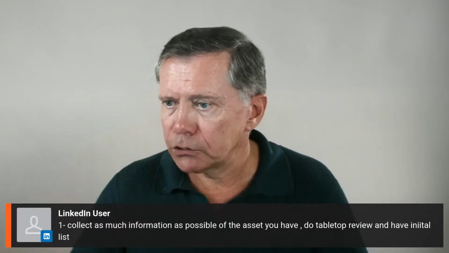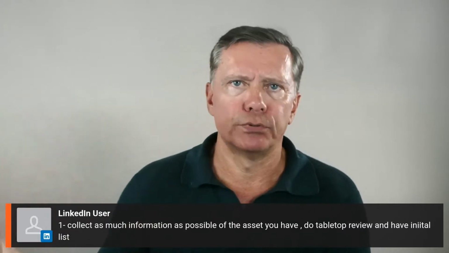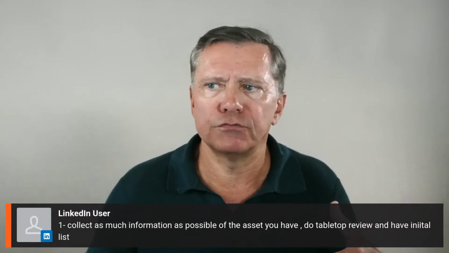Collect as much information as possible of the assets you have to tabletop review and have an initial list. Okay, this seems to be cut off from a sequence. But just picking on that detail here, as much information as possible, I don't agree. Because keep in mind, everything needs to have a purpose, right? So we are not doing that for its own sake. It's not a value in its own right to have an inventory with as much information as possible.